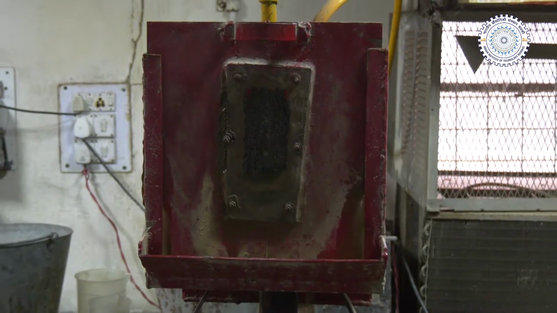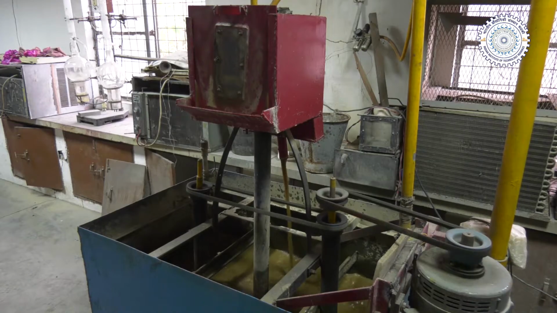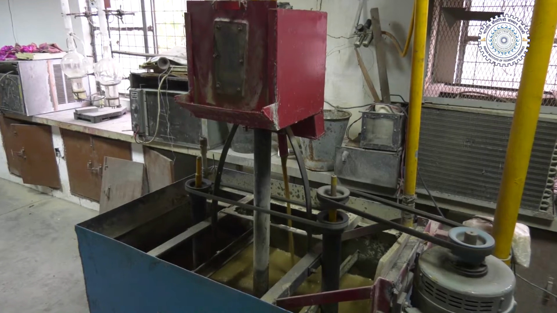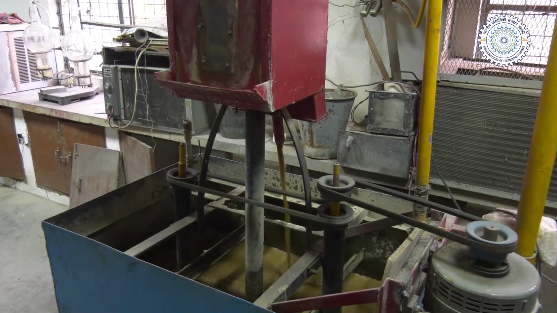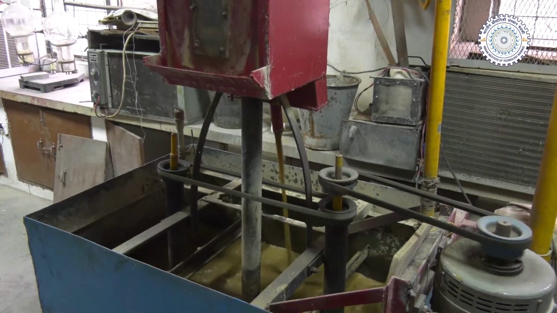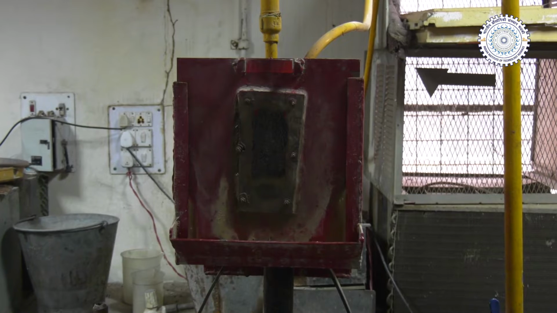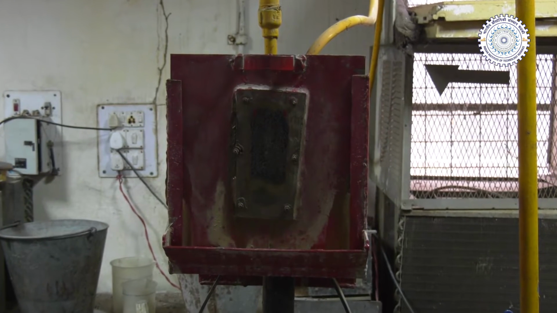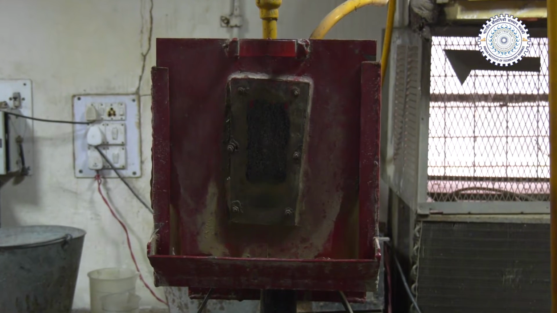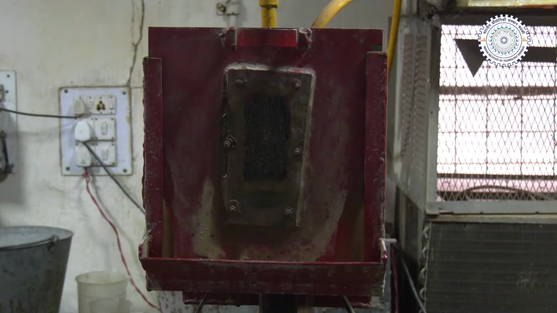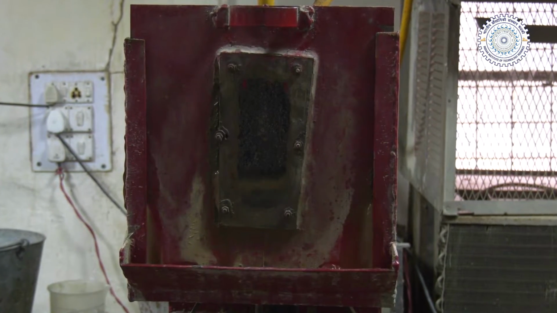Depending upon the duration for which the slurry jet is directed over the surface, that will decide the amount of material that will be removed due to the slurry erosion. So we can determine the amount of material lost from the surface in terms of weight, or in terms of the depth lost per unit time. There are different ways to express the slurry erosion rate.